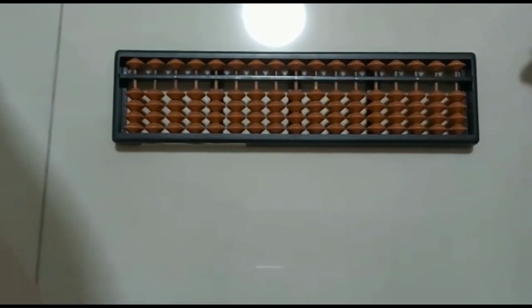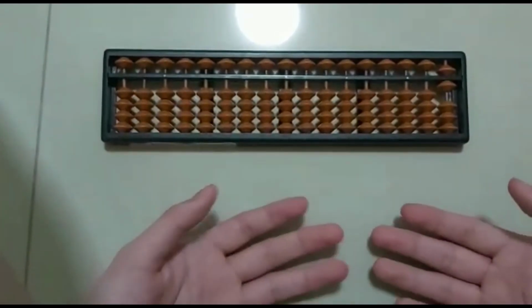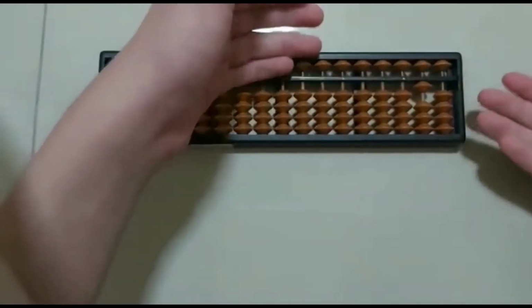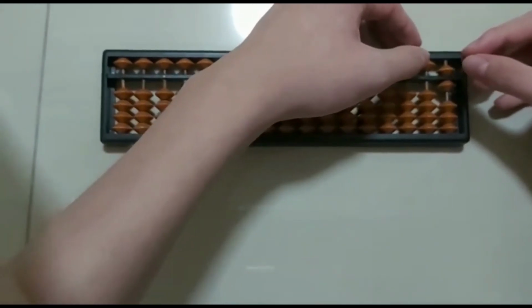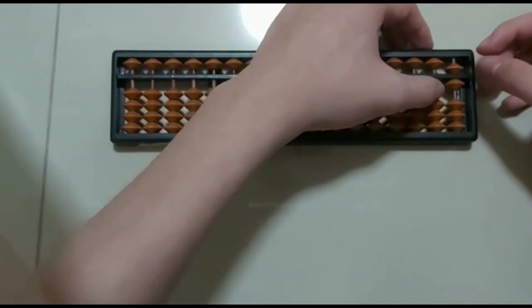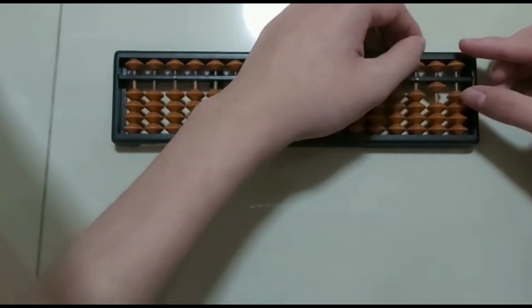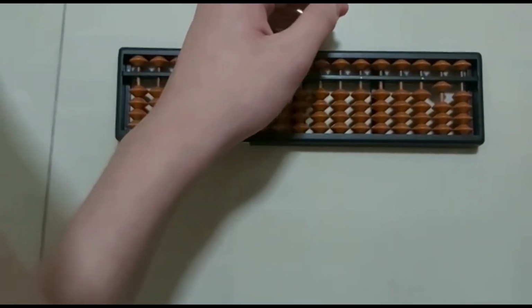So on to addition. 6 plus 4. How do we do 6 plus 4? In this case, we need to use both our hands. 6 plus 4 is 10. Watch closely. 6 plus 4 is basically 6 plus 10 minus 6. So plus 10 minus 6, in one swift motion, like this.